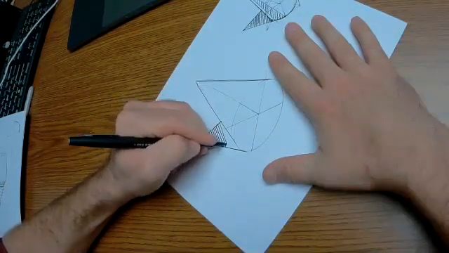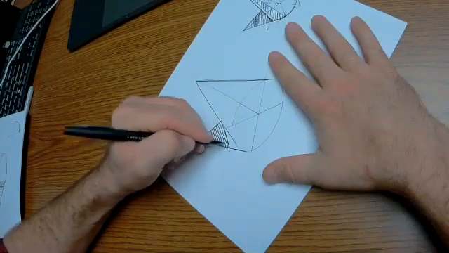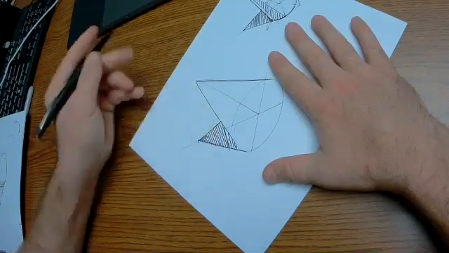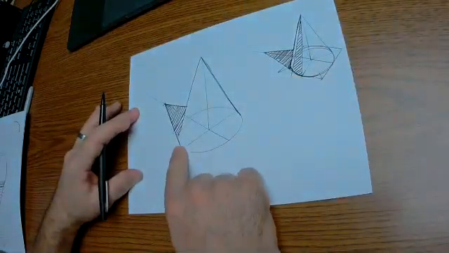Remember, always rotate your pencil or your pen. Okay, so then I have my cast shadow.